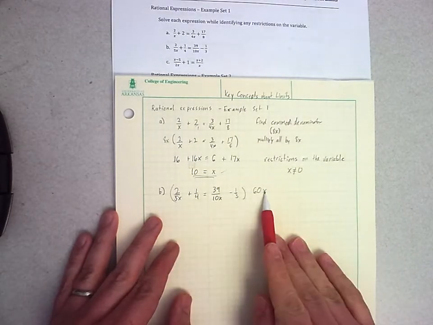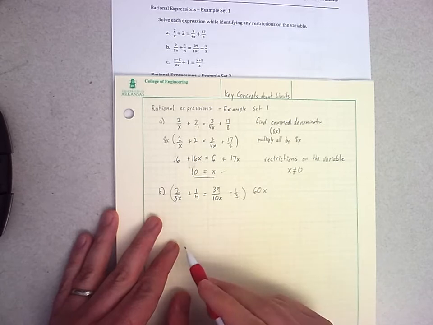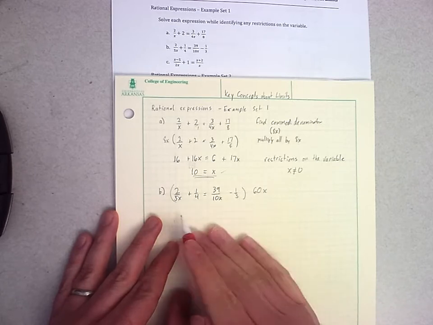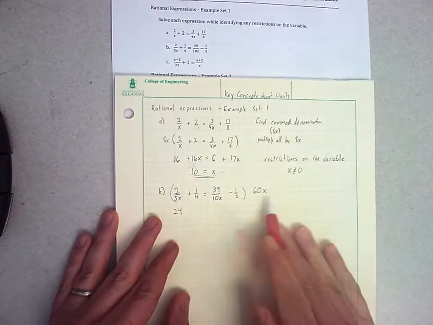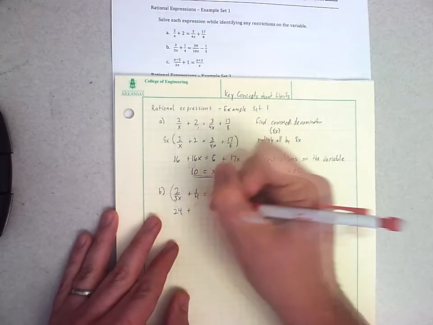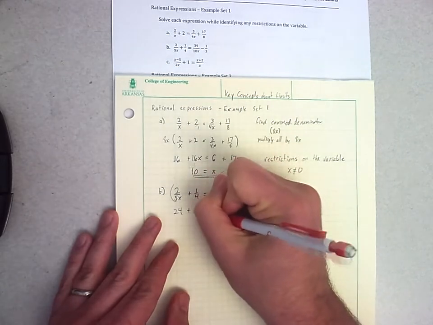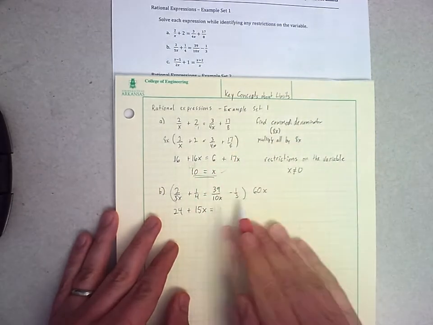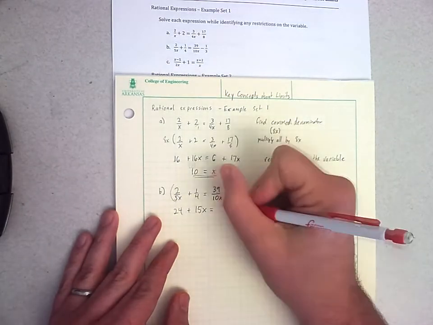So 60 into 5, 60 times this part would go 12 times, so it would be 24 for the first time, 2 times 12, plus 1/4 of that would be 15x. 10x goes into that 6 times, so 6 times 39.